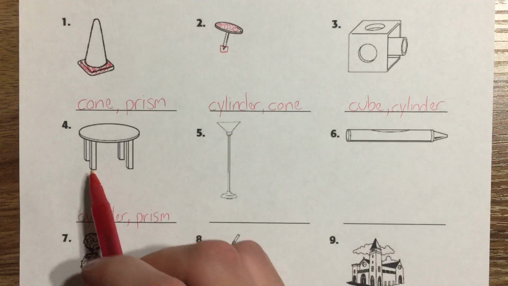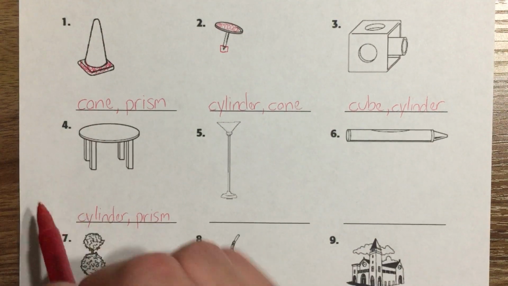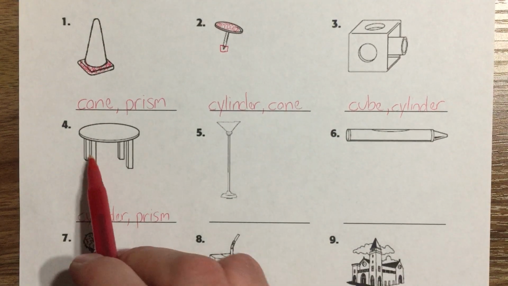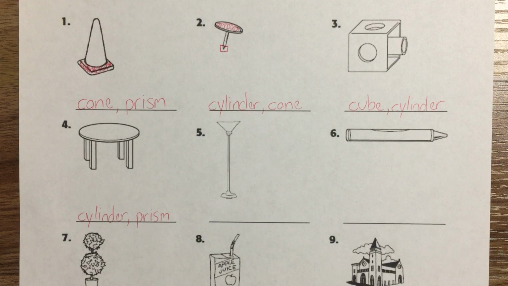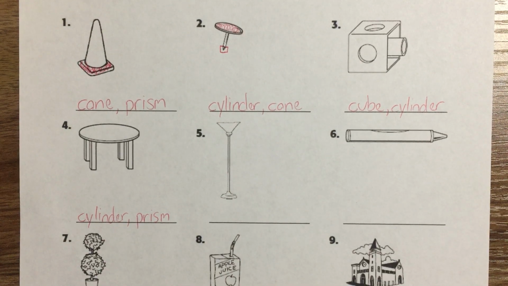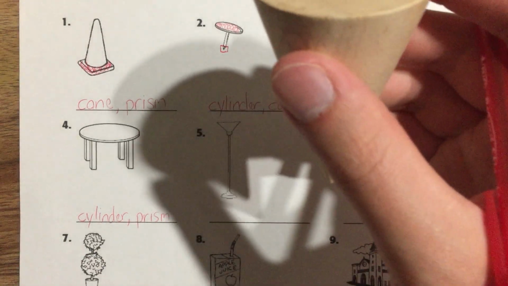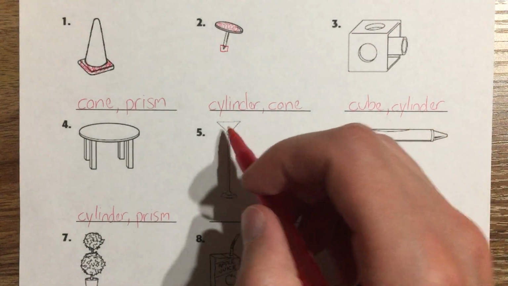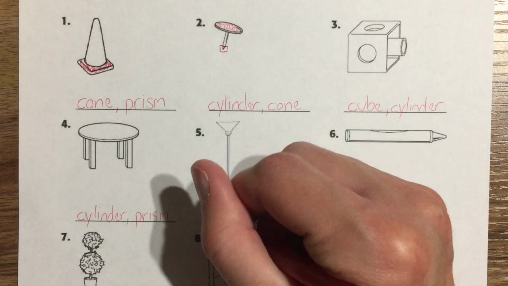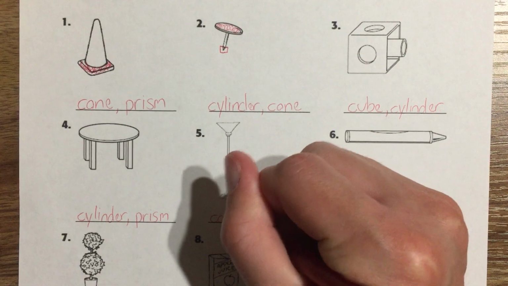We have, looks like probably a square on each end, and then we have those long rectangles connecting the squares. So we have 4 prisms right there as well. Here, it's kind of interesting. It's a lamp, but it looks like we have a cone at the very top of the lamp where the light bulb would be. So we have a cone there.